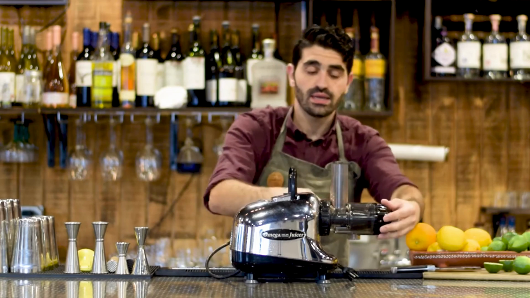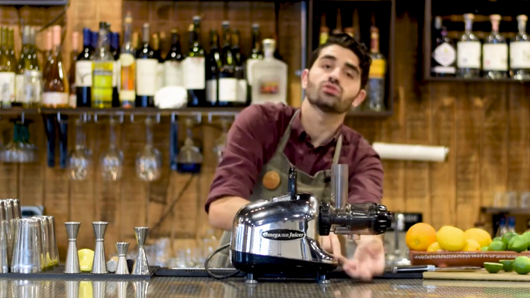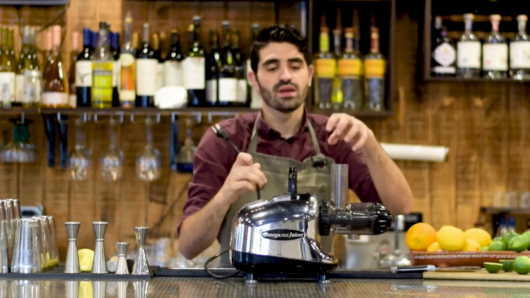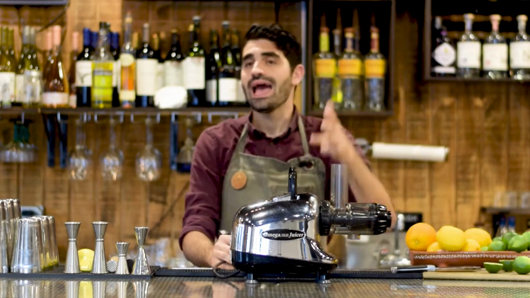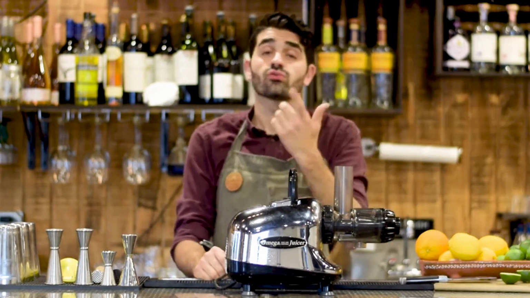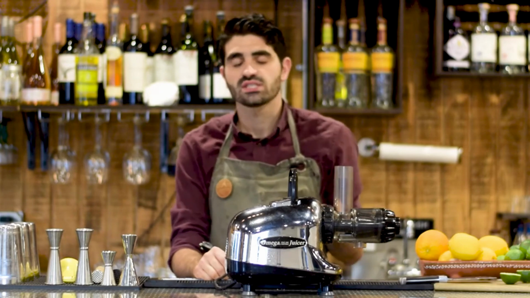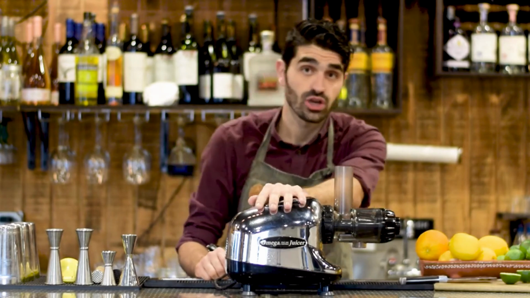It spins, it does the spinning thing. You put the stuff in here and the juice comes out at the bottom. Fantastic for juicing things like carrots, ginger, pineapple, apples, cucumbers, I guess, celery, grapes, anything like that that you can't use a citrus juicer for. This will do a fantastic job.